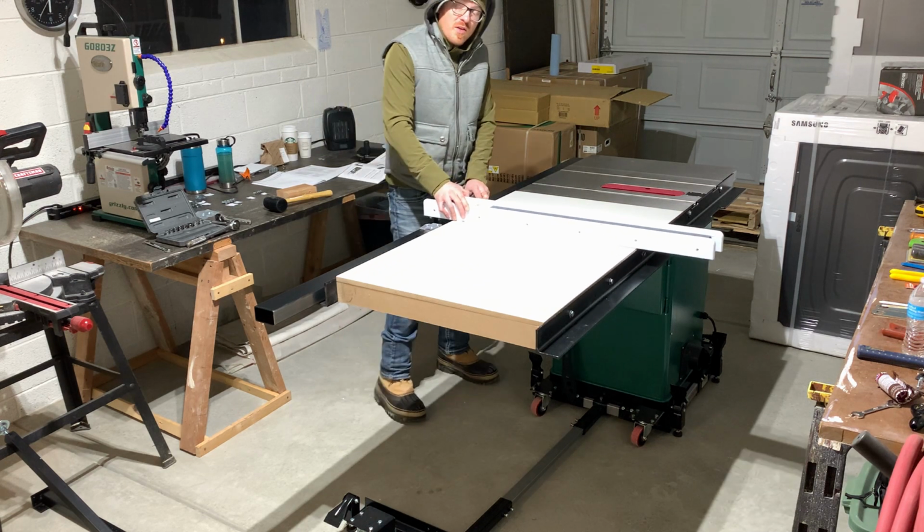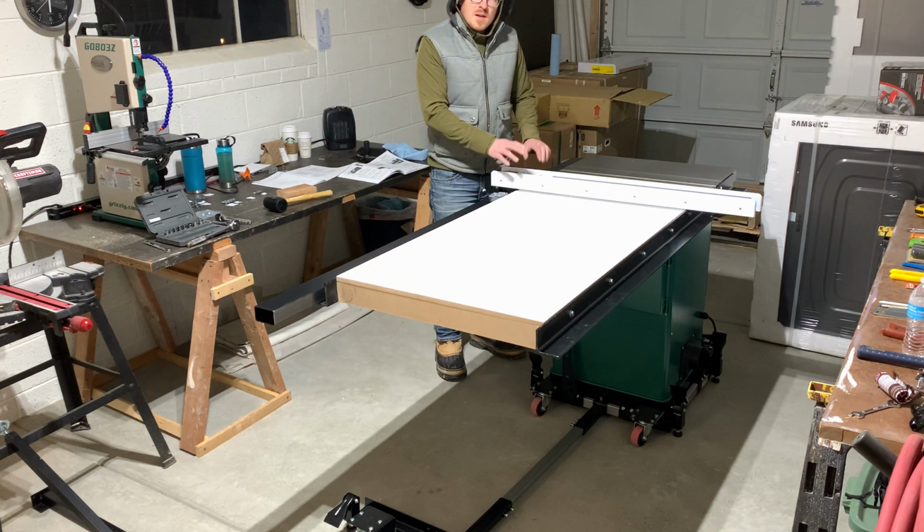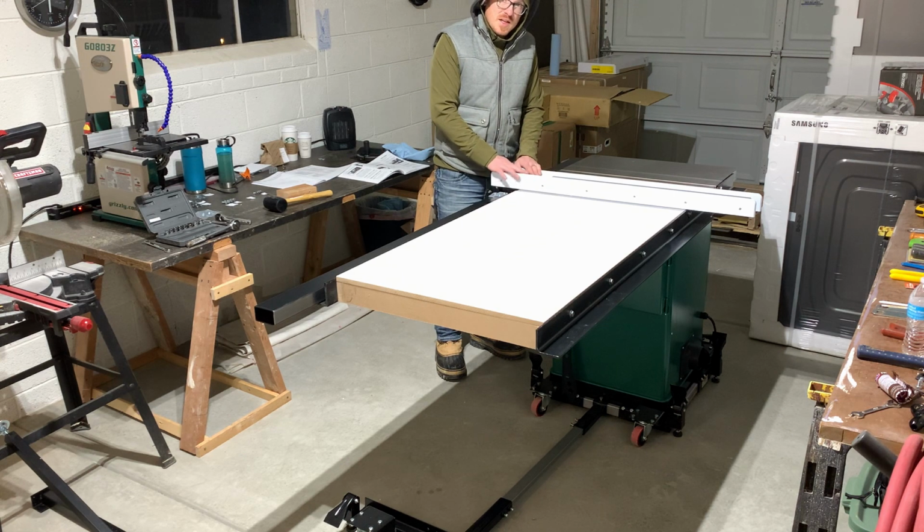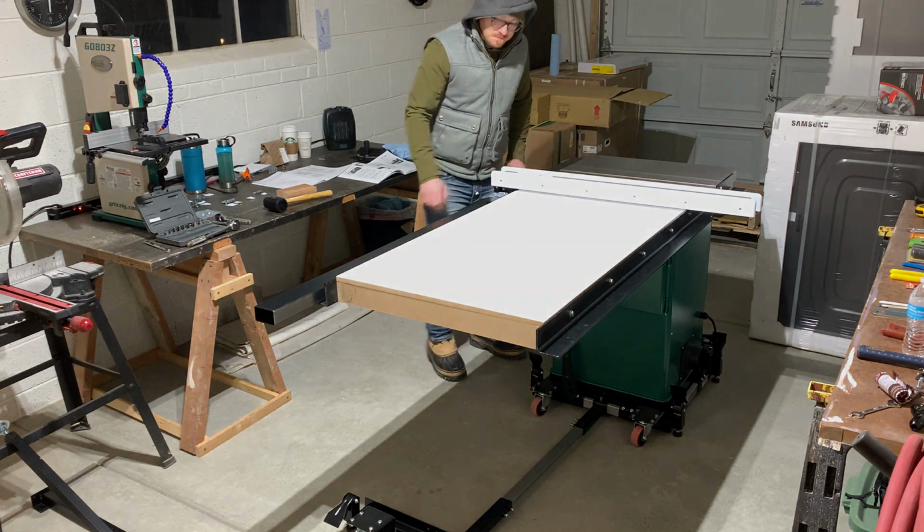Okay, pretty good so far. Now I have to finish assembling this and give it a final test. Tighten these bolts down too.